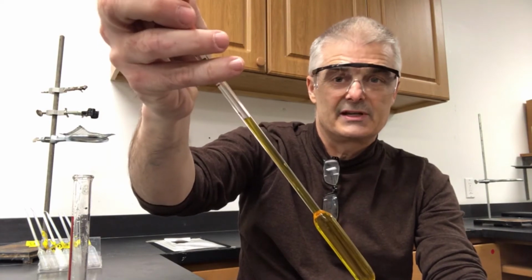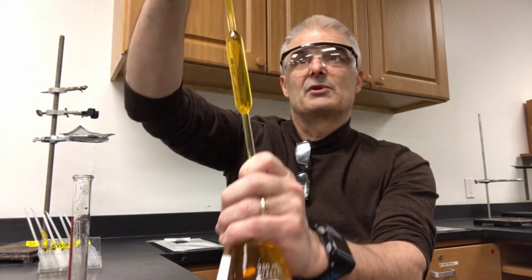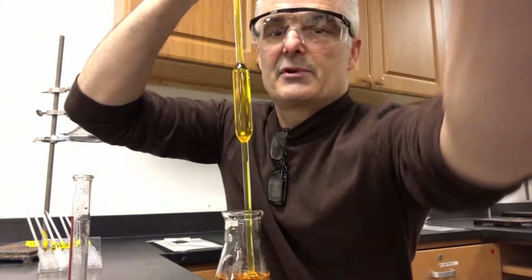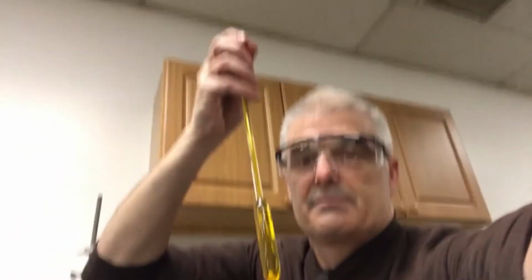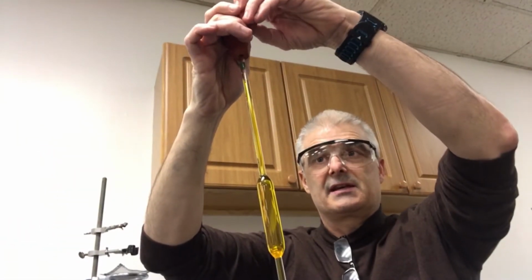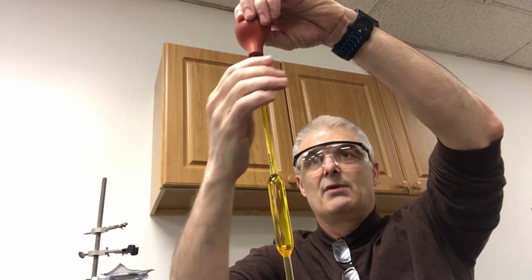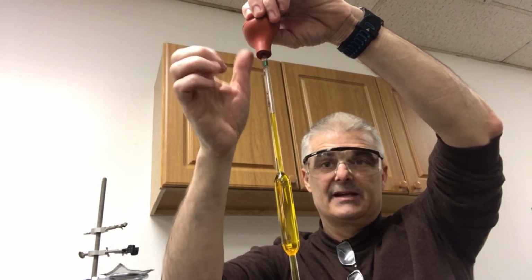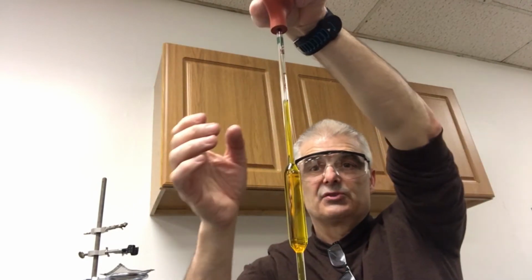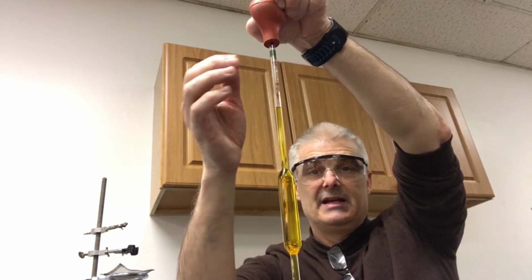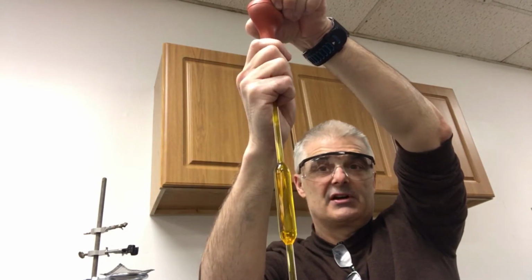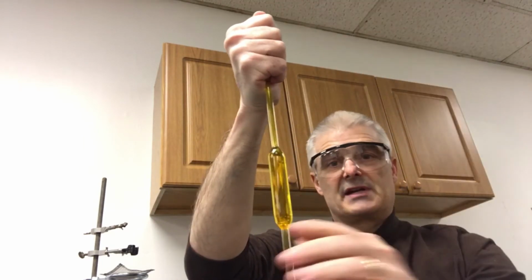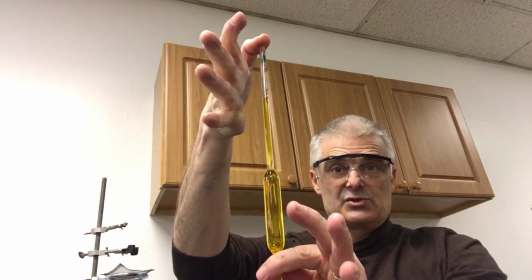Now this is where the trick is. I'm going to hold it down here. Let me tilt the camera up so you can see exactly what I'm about to do. This is the technique: you don't want it to go up into the bulb. I'm going to quickly take my hand off, noticing I'm still squeezing the pipette. I'm going to just pop this off and stick my hand over the top. Now my thumb is over the top.